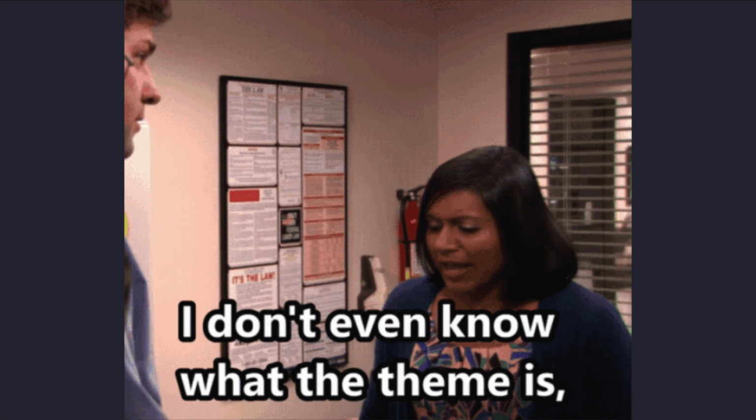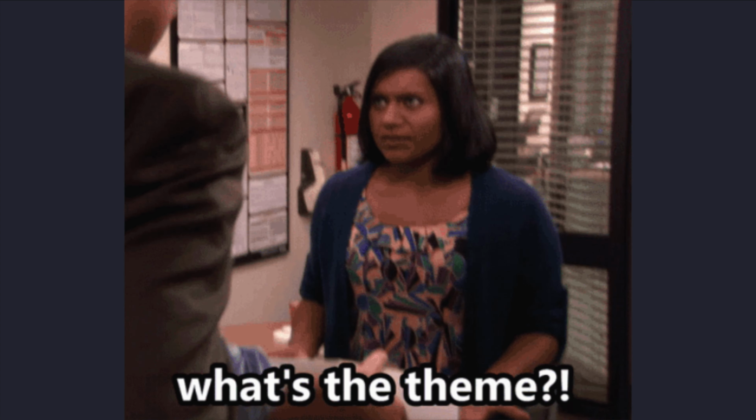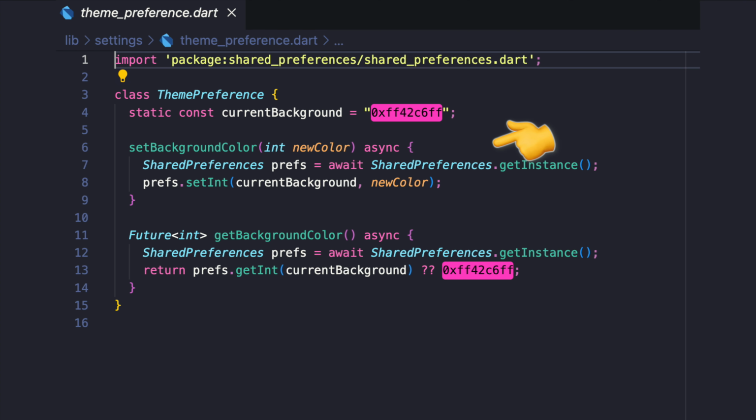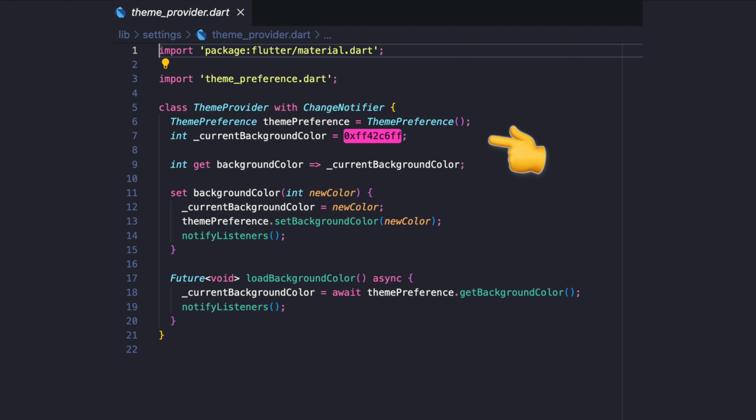We will create the theme class the same way as the language preference. It has 2 functions, a getter and a setter, for modifying the current app background. Create the theme provider class by extending ChangeNotifier to provide the background. Initialize an instance of theme preferences for the getter and setter and load the default background.